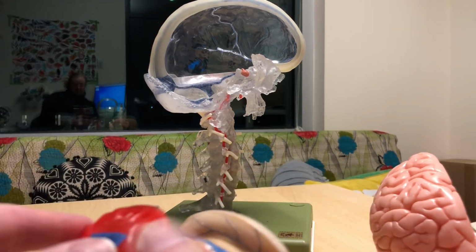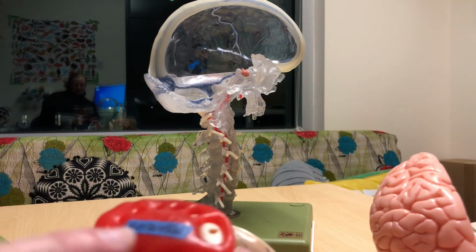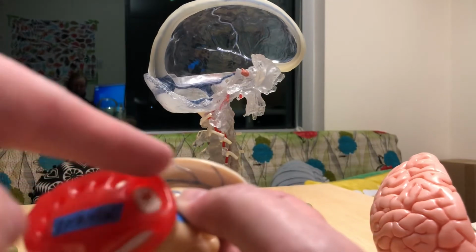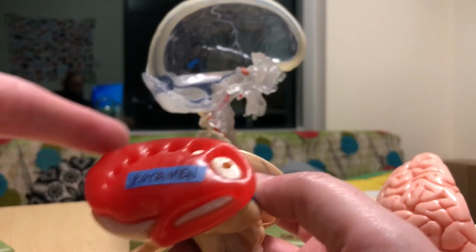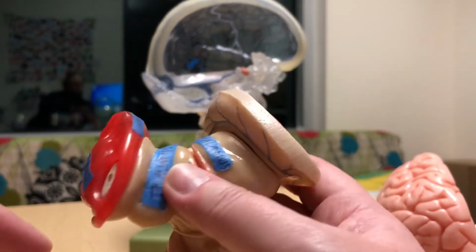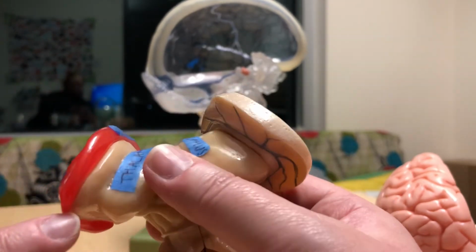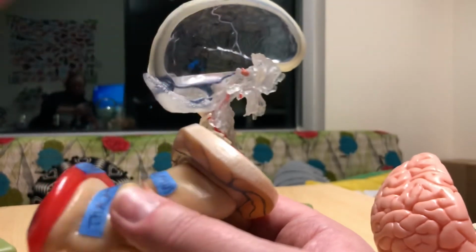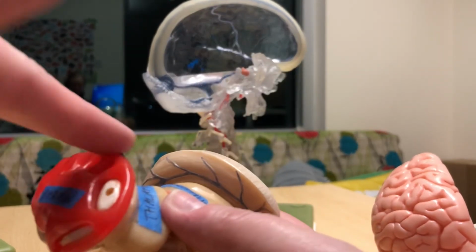But there is one thing that I forgot to point out. So this is putamen, right? But this guy, very C-shaped, that's the caudate nucleus. It's shown on this side, it's not shown on that side.